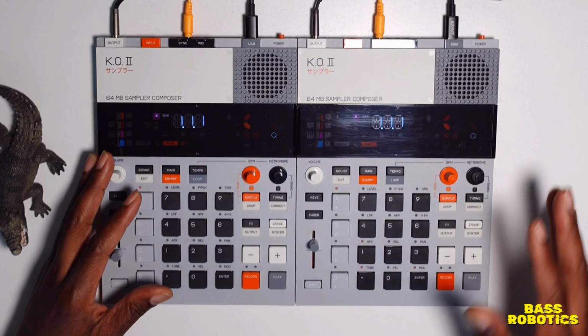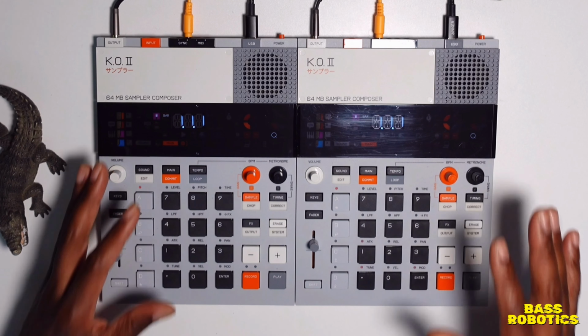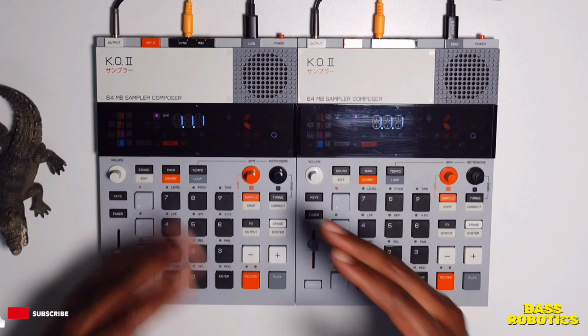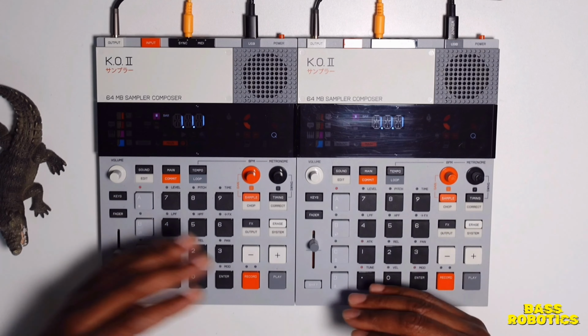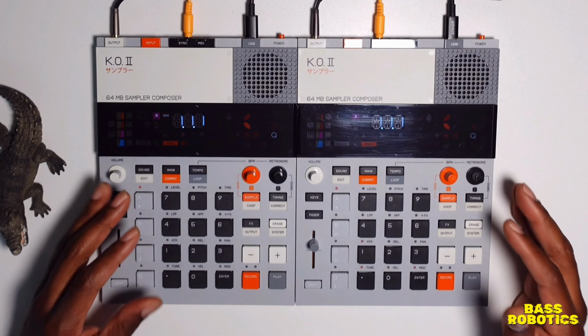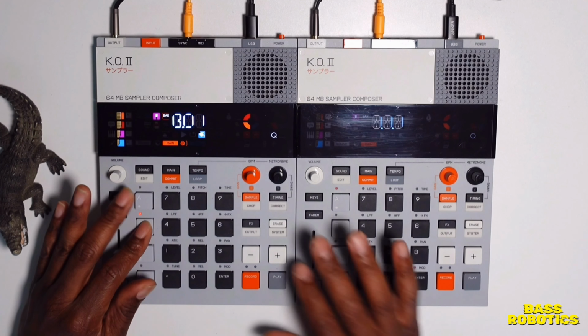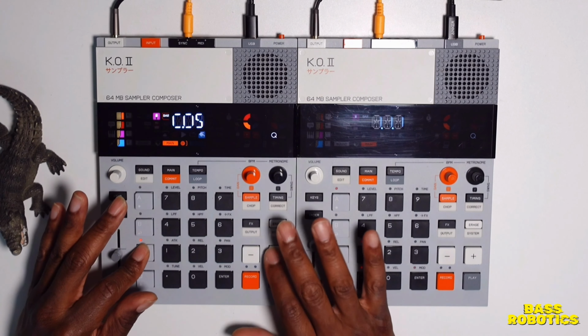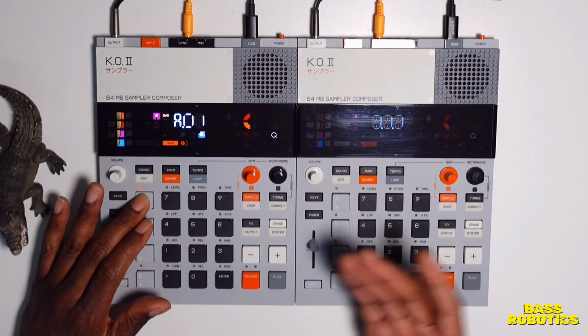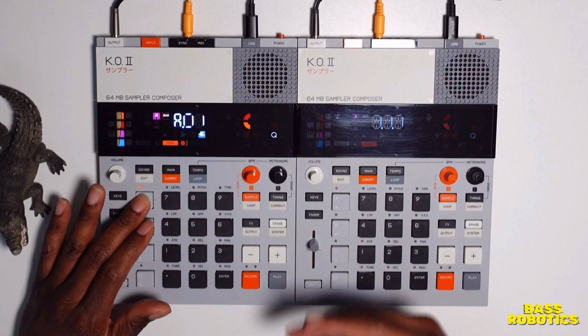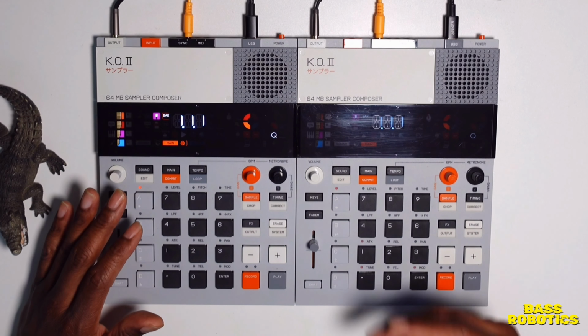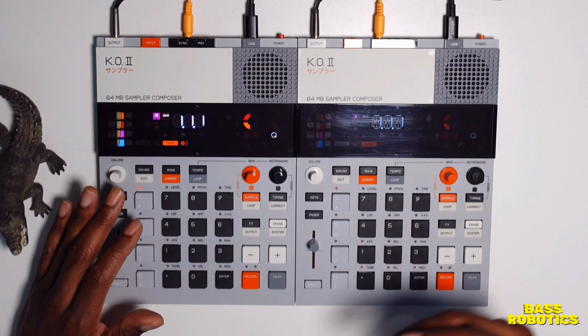First, let's get into patterns. So basically, you build your patterns with the sounds you have within your groups. You can mix them up as you see fit. For example, you can have A1 with B2, or you can have C5 with A1, if that's how you chose to set it up. The patterns tell the KO2 what sounds or samples to play together.